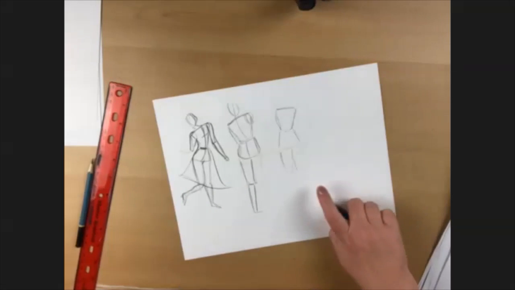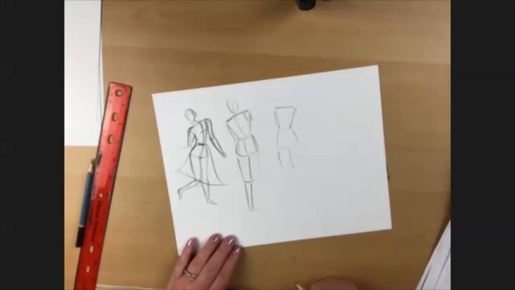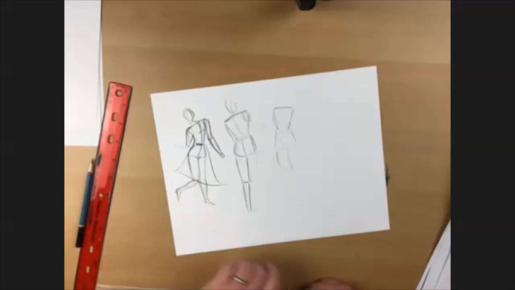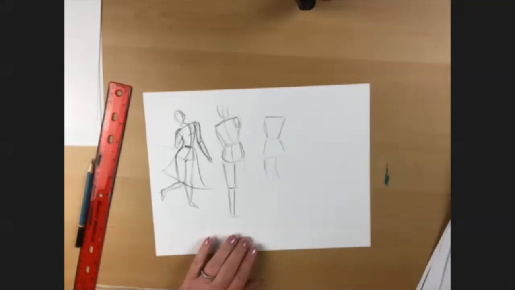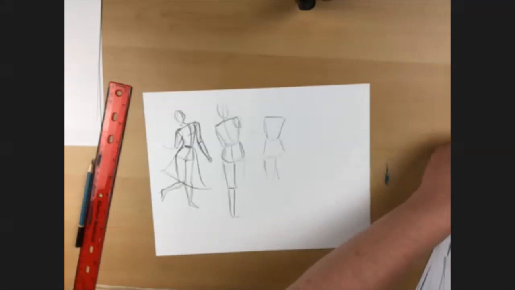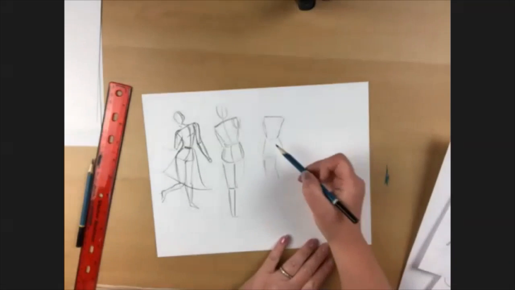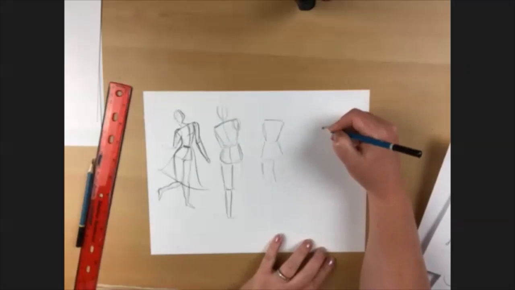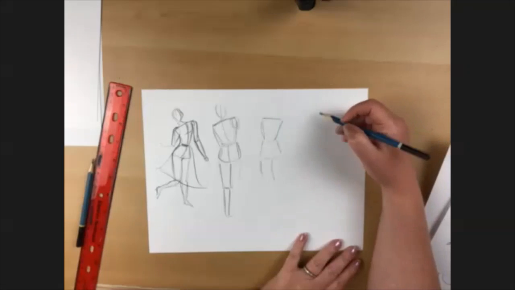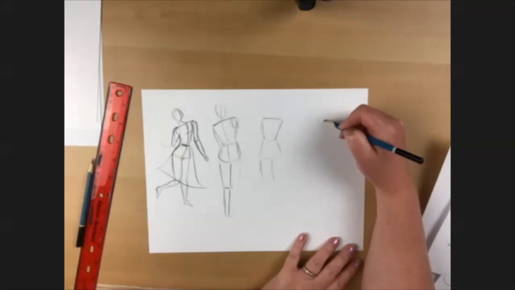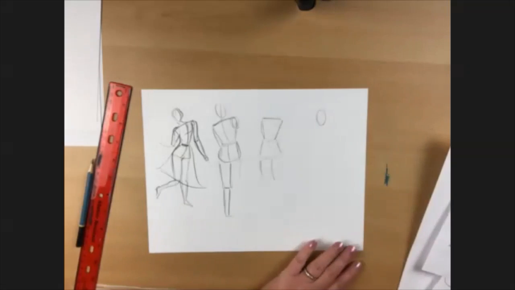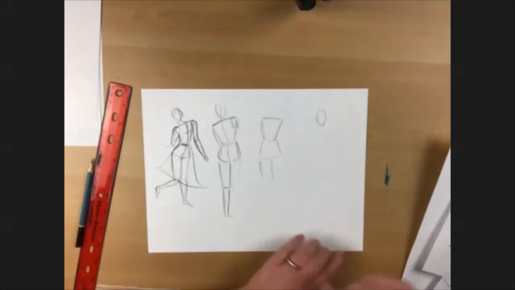So how do I take that stick figure and make it look more like this? So let's take one. Okay, so here's my head, and you guys can follow along, and you can do this too. Let's get our head in here, nice and small. And what are we going to do with that head?